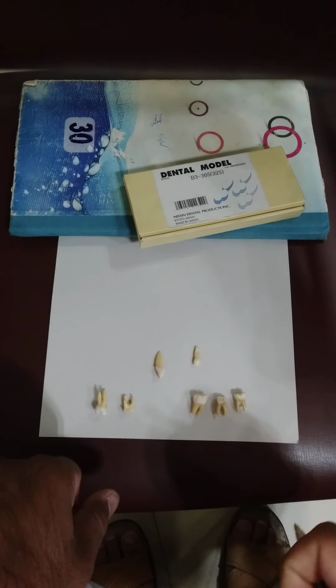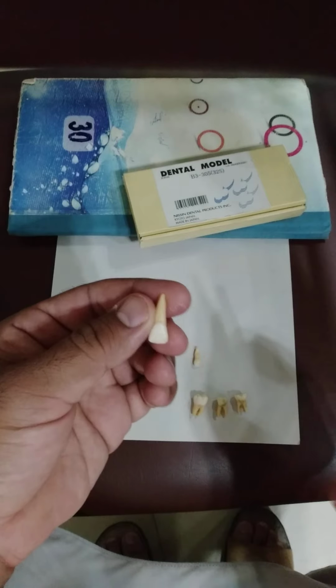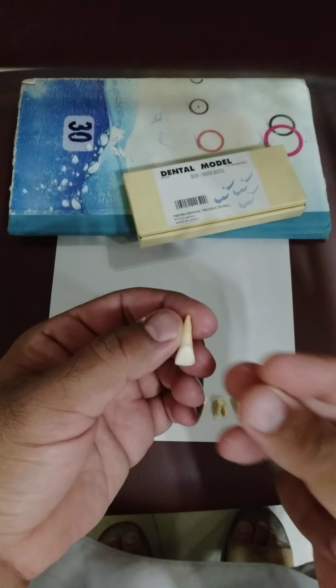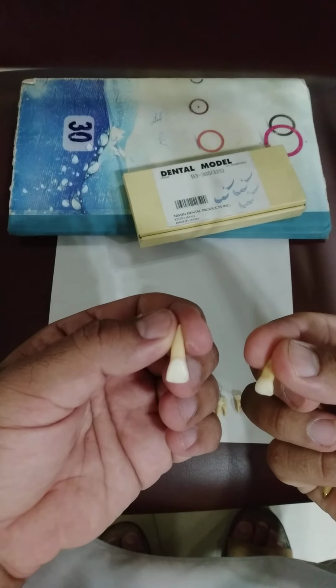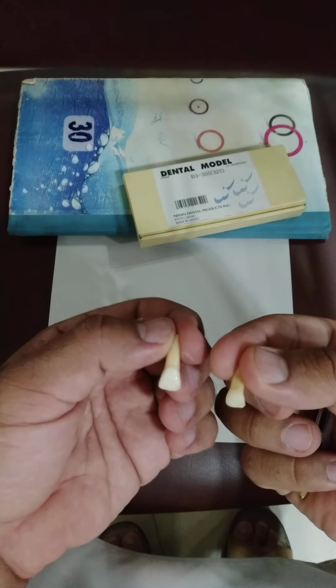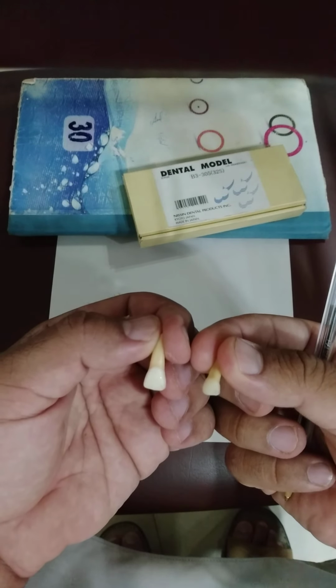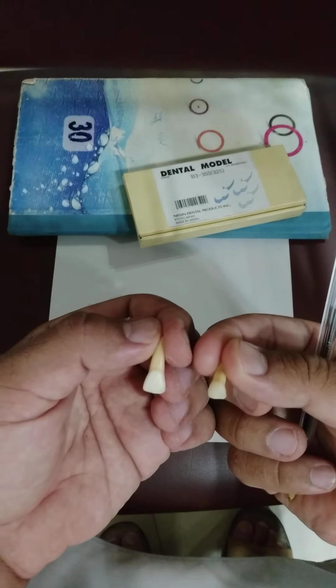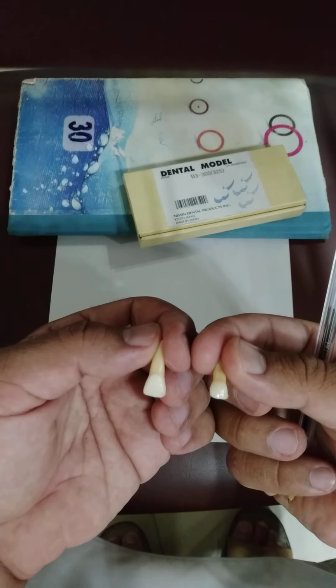Today we are going to study the differences between the permanent teeth and deciduous teeth. You can see that this is the permanent tooth, the maxillary central incisor, and this is the deciduous tooth, the maxillary deciduous central incisor.